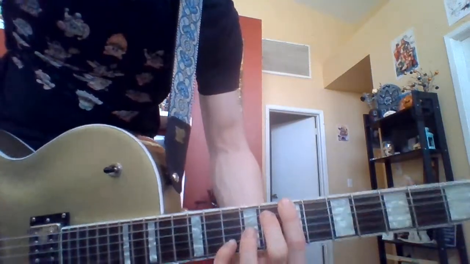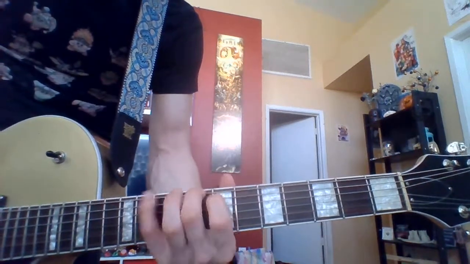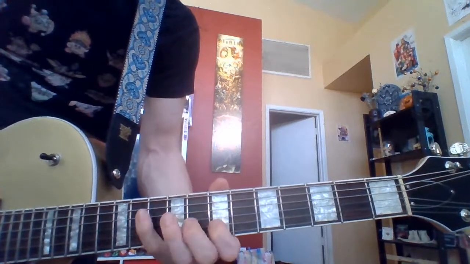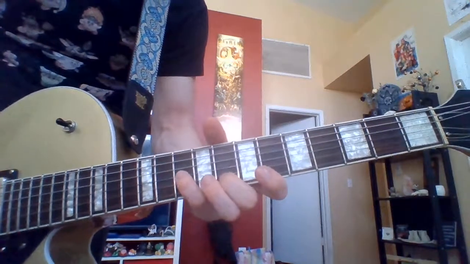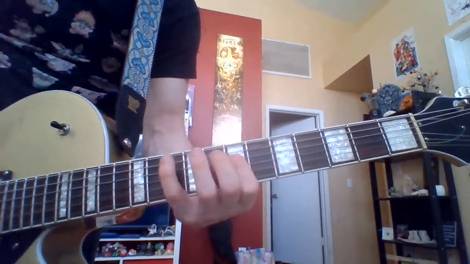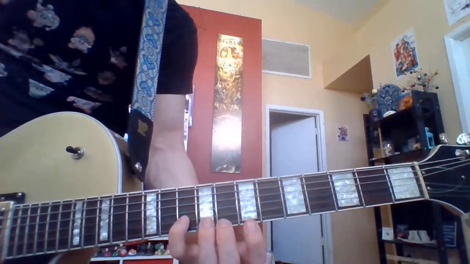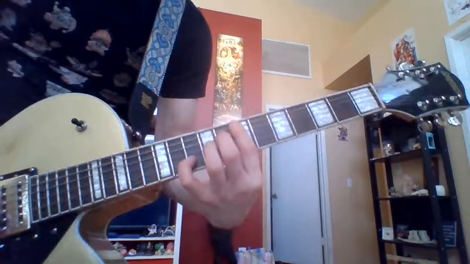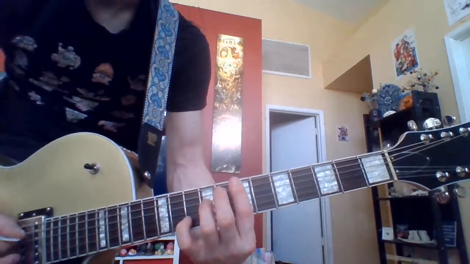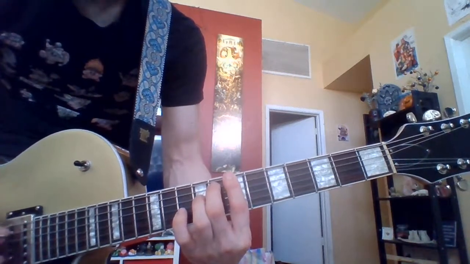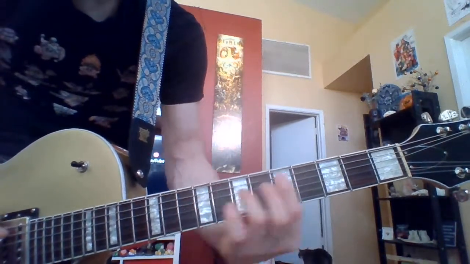So what I'm actually holding here is I'm barring the entire 7th, but noticed there, it's really difficult to hit the 3rd, 5th, and 1st of this chord. And also, it kind of sounds a little odd.